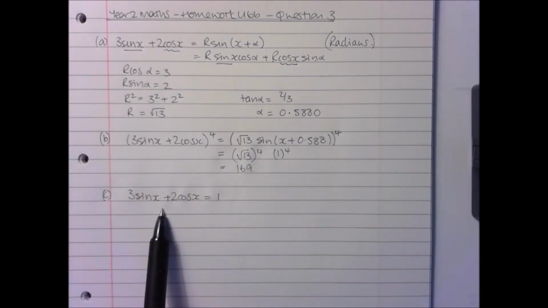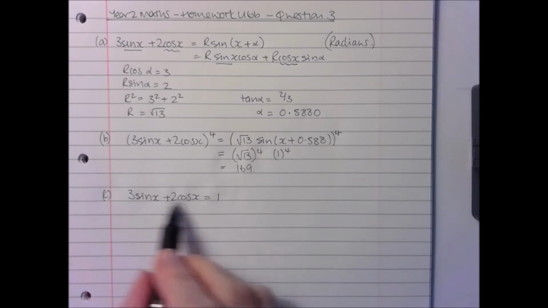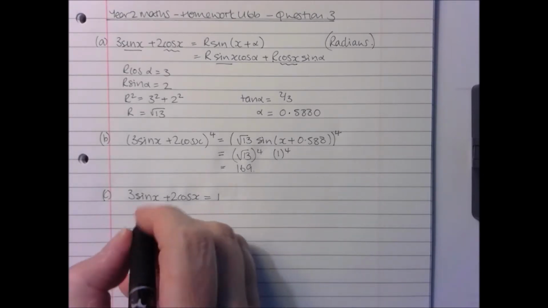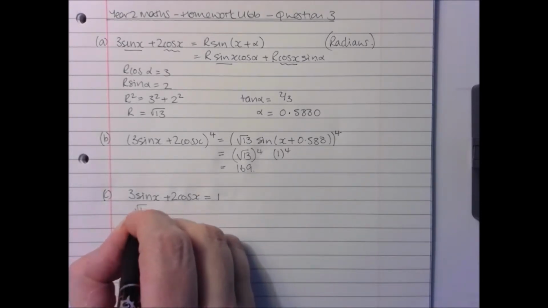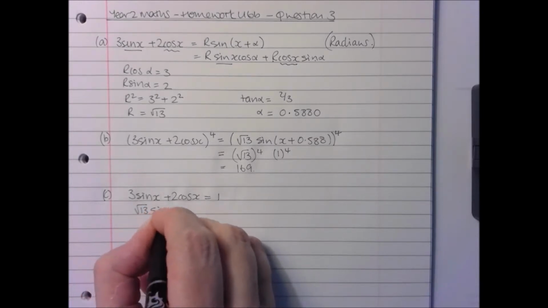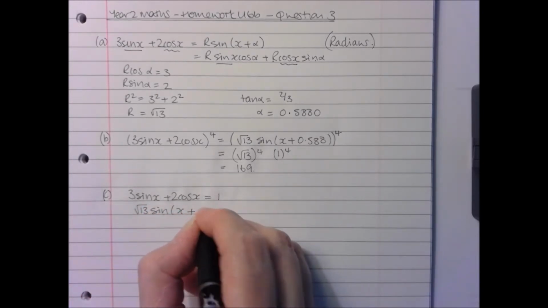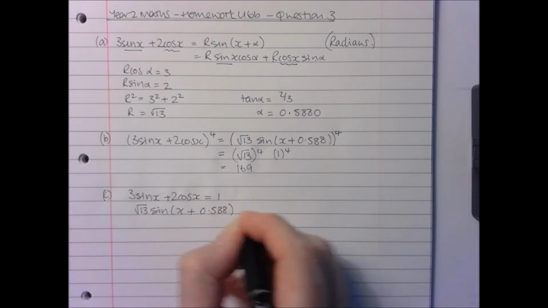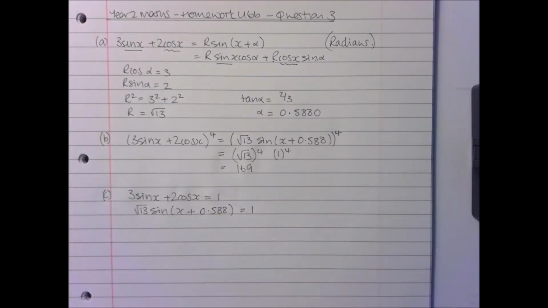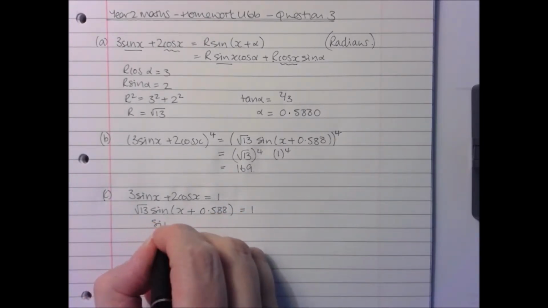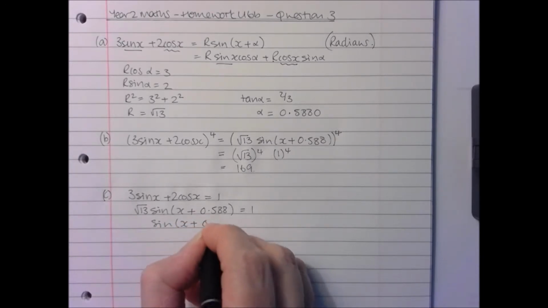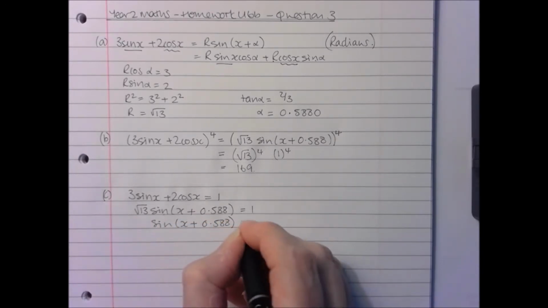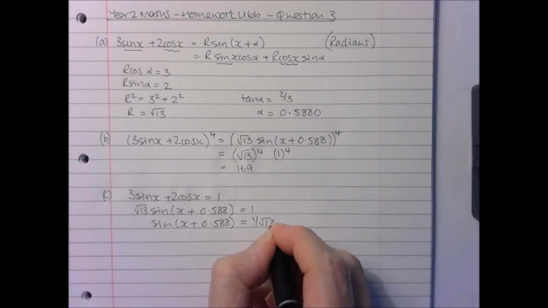Part C wants the solution to this equation, so again replace the left hand side by what we found out in part A. So root 13 sine (x plus 0.588) is equal to 1. So the sine of (x plus 0.588) is equal to 1 over root 13.